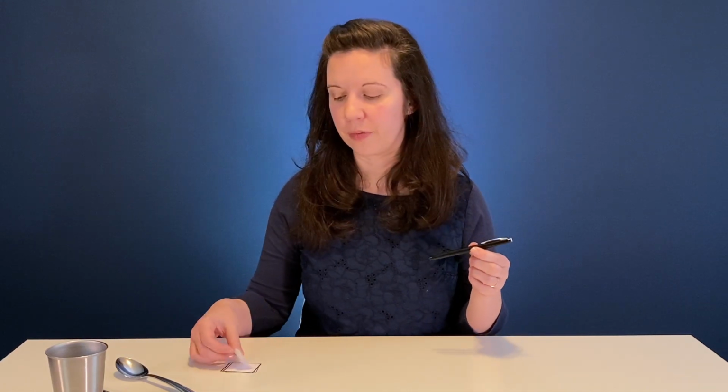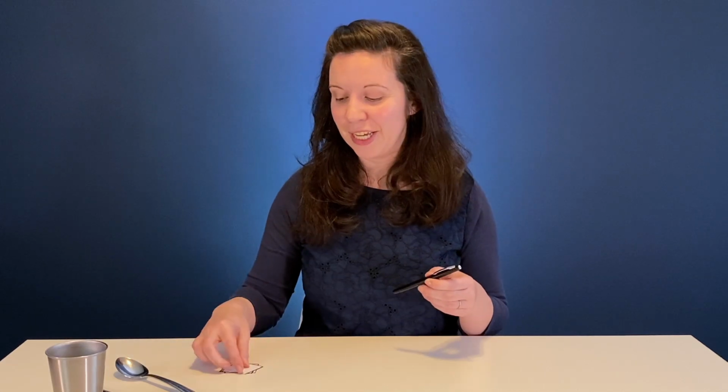You don't really need a lot of materials for this lesson. All you need are a black pen and some of the cards from the PDF that's linked in the description box. So what you're going to do is have your child come and sit next to you and start asking them for something, but don't tell them what it is. It's really fun.